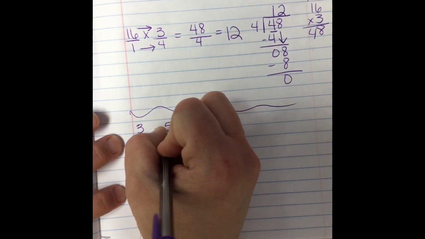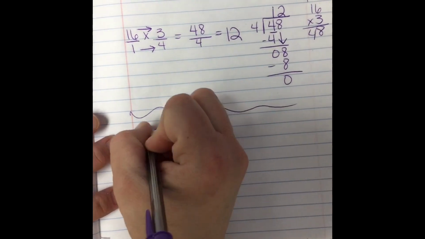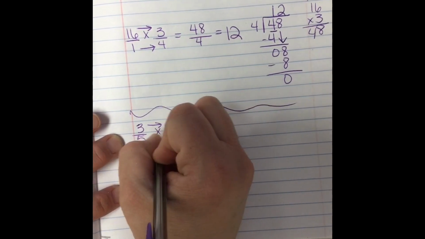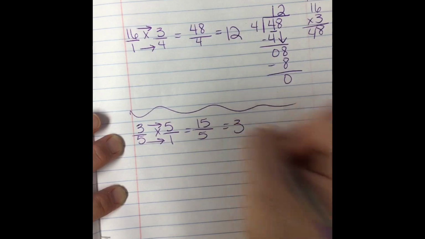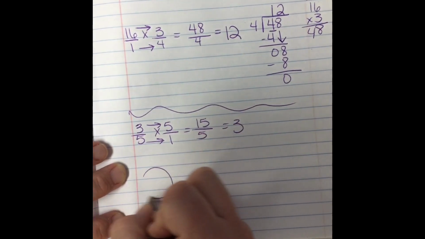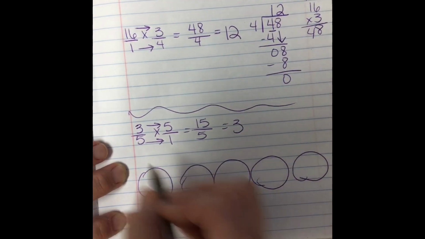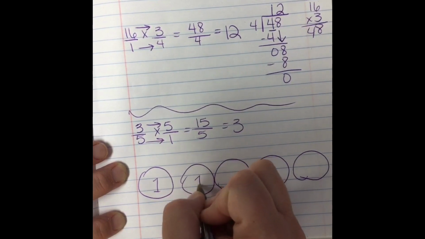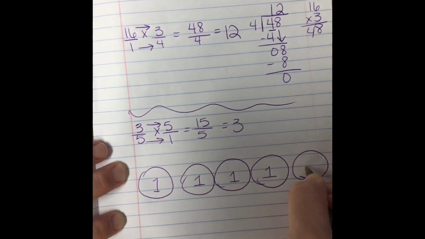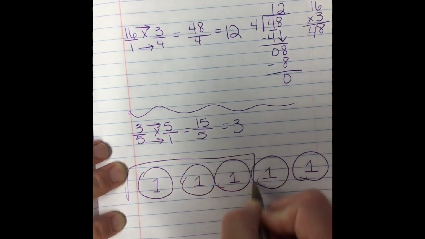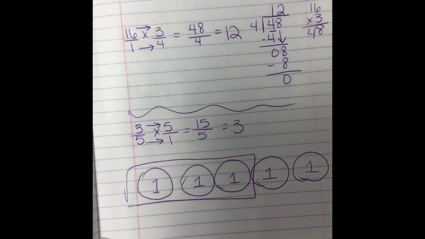Okay, so if you did standard form, you will put a 1 under the whole number. 3 times 5 is 15. 5 times 1 is 5. 5 will go into 15 3 times. If you did the model, you did 1, 2, 3, 4, 5, and there was 1 in each, because 5 divided by 5 is 1, and then we're looking at 3 of the models, so my answer was 3. So either way, I got the same answer. Okay.